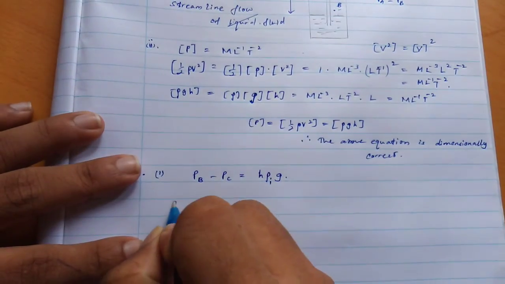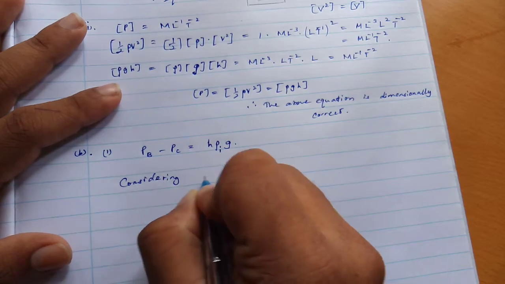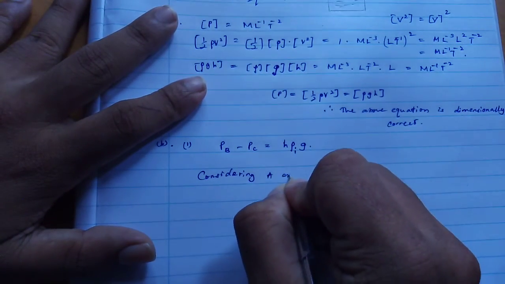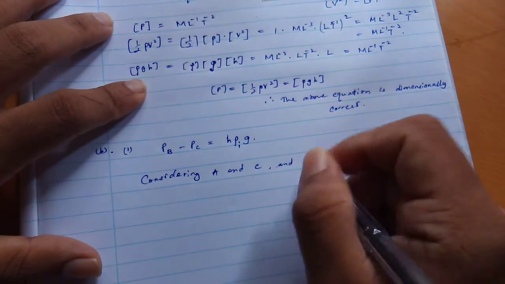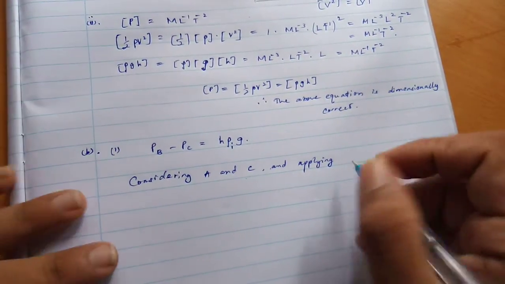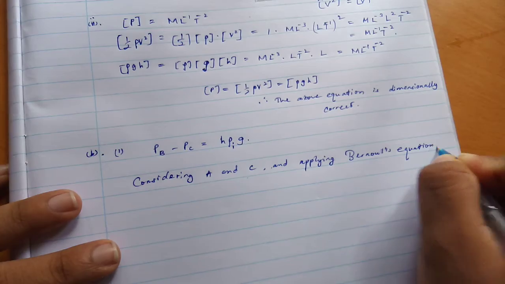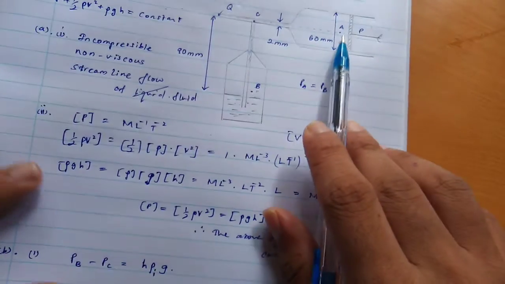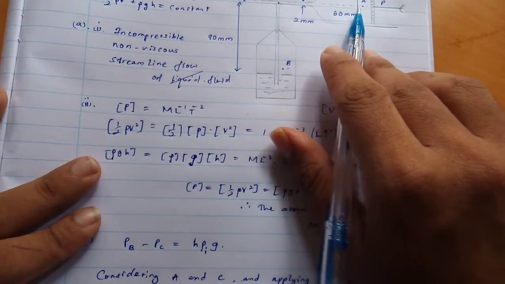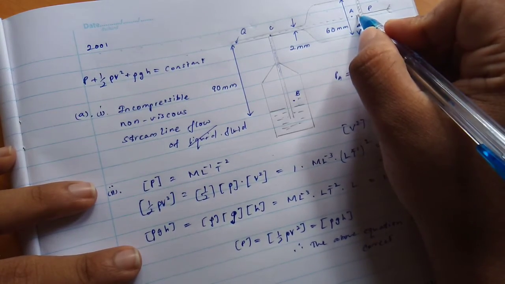So I can write, considering A and C and applying the Bernoulli principle, pressure, I take it as PA, plus, let's say this piston is moving with the speed of VA, so the air molecule here has speed VA.